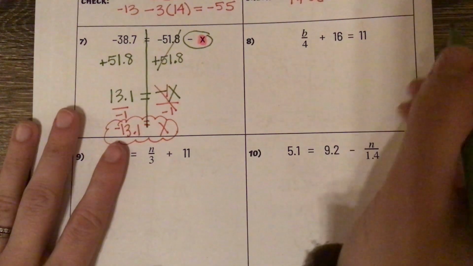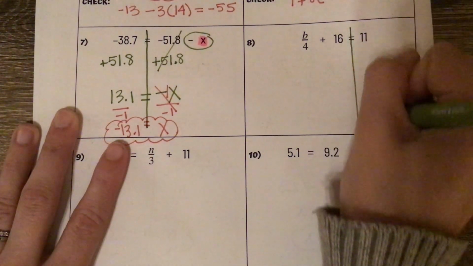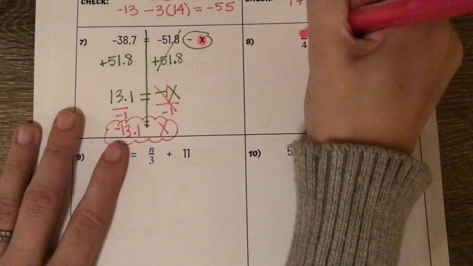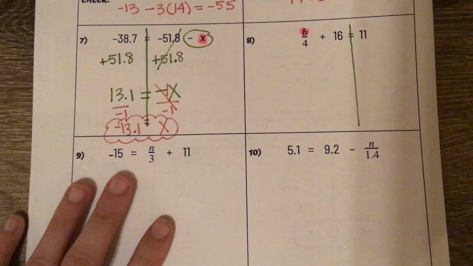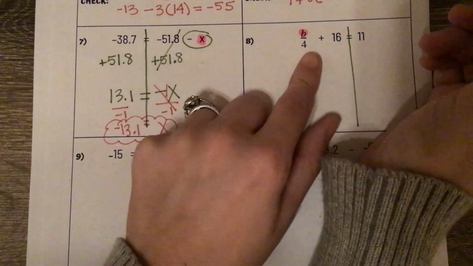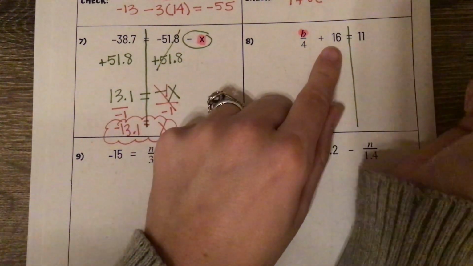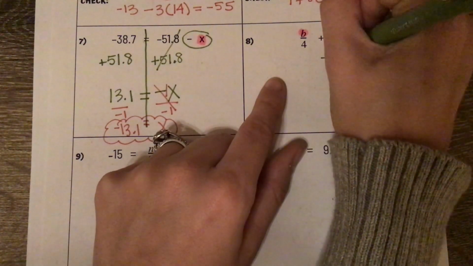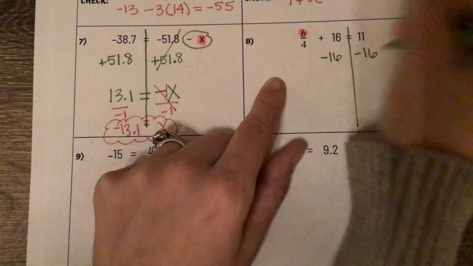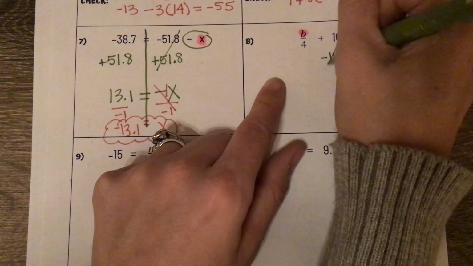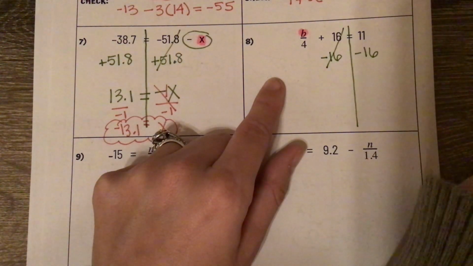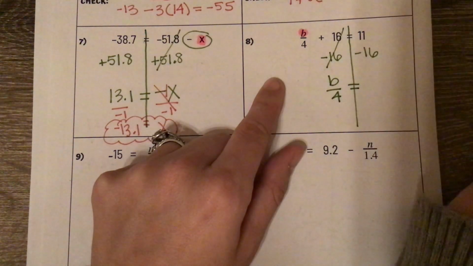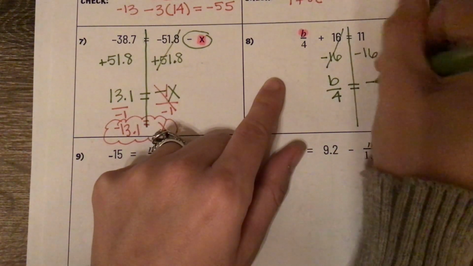All right, number 8, drawing our line down the equal sign, highlighting our variable. On the side with the variable, we are looking at our constant. We have plus 16 or positive 16. We're going to get rid of it by subtracting 16 from both sides. 16 minus 16 should cancel out to 0. We're left with b over 4 equals 11 minus 16 is negative 5.